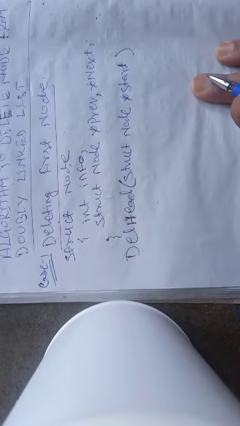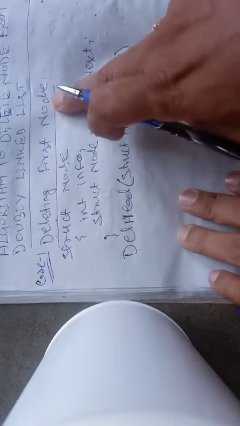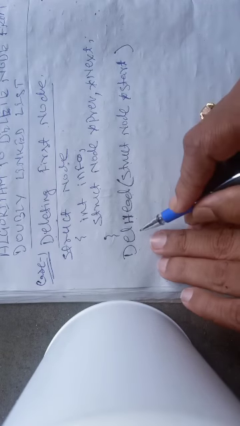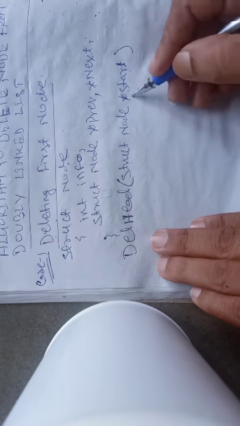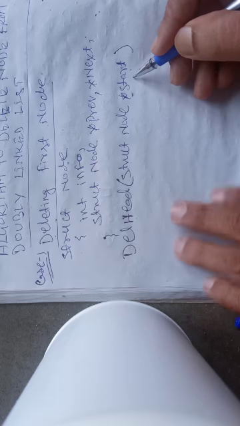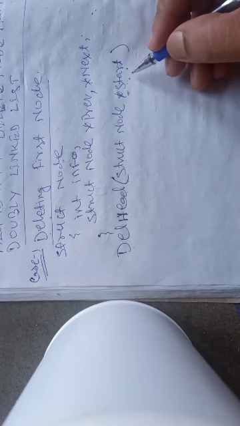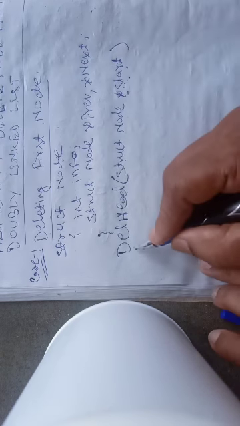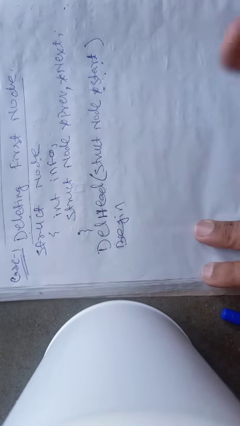Now to represent the linked list, we need two pointer variables, head as well as tail. But here, since I am deleting the first node, the parameter that we should pass to this algorithm is struct node asterisk start, or you can call it head also. This will contain the address of the first node. Start represents the starting node, the head node. Now begin, the mark of the beginning of the algorithm.